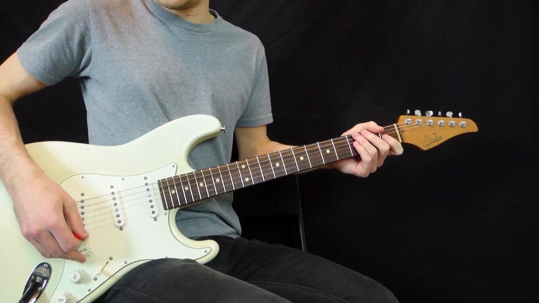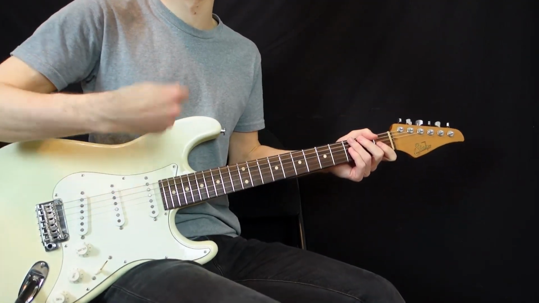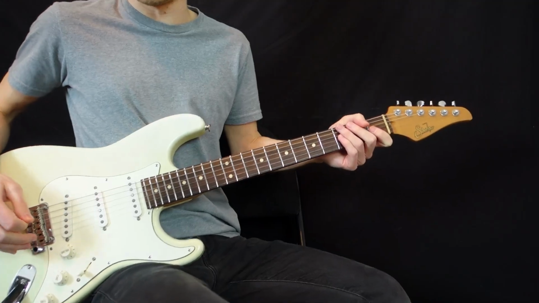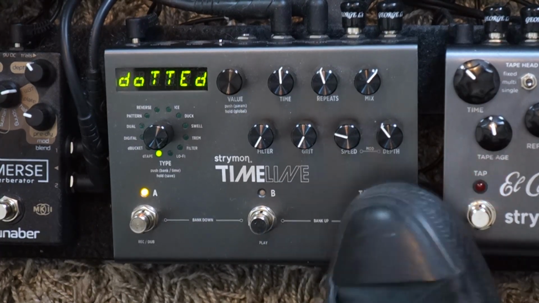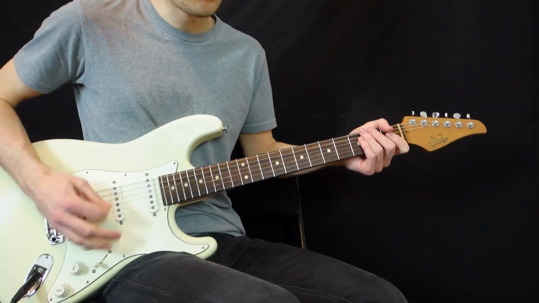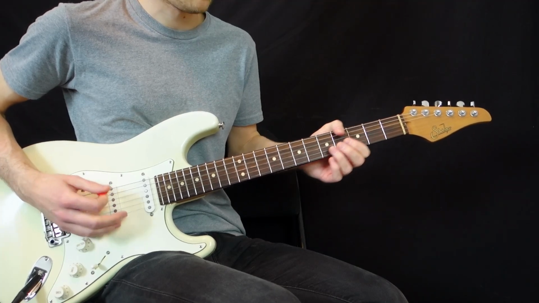So what you have to do is just use your tap tempo, tap it in quarter notes, and then play eighth notes, and that's what it's going to do. So let's do it with another tempo, for example. 1, 2, 3, 4. 1 and 2 and 3 and 4 and 1 and 2 and 3 and 4.